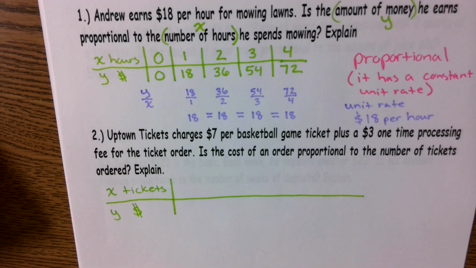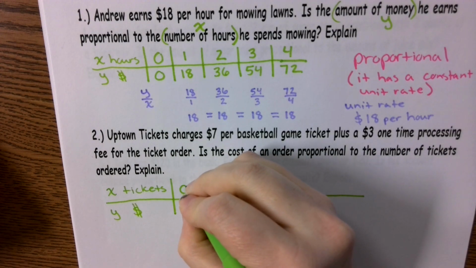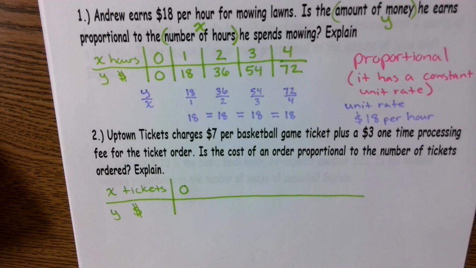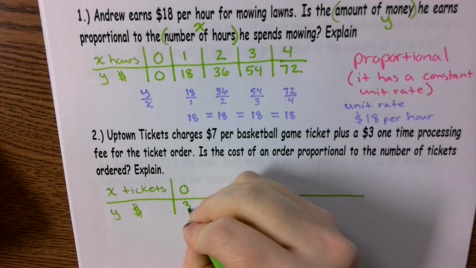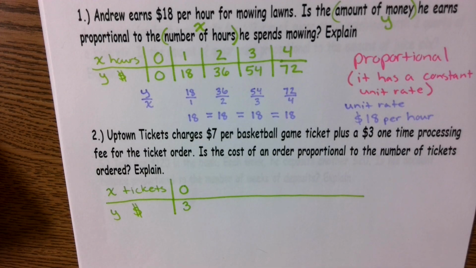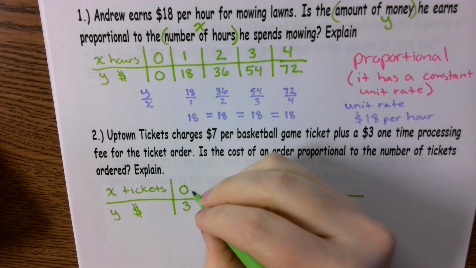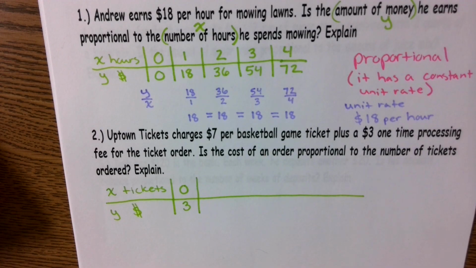So if I'm starting my order and I don't have any tickets yet in my basket, but I'm starting the process, how much is the process going to cost so far? $3, right? The $3 process fee. So we're starting off with a cost of $3 before any tickets have been added in.